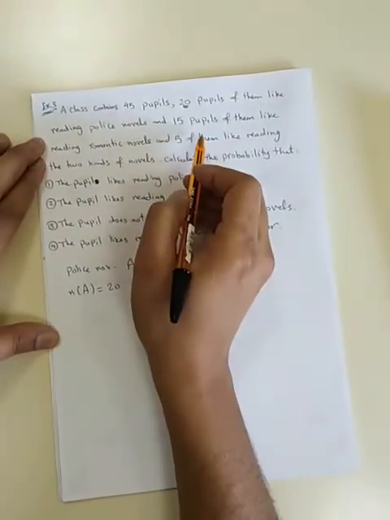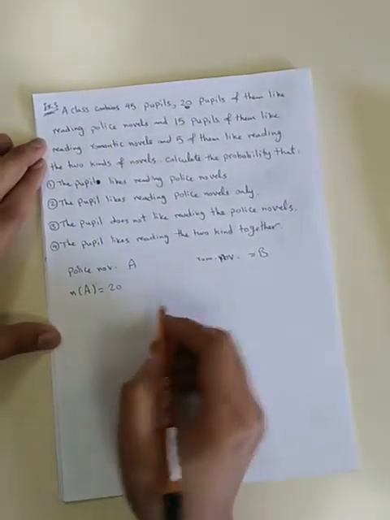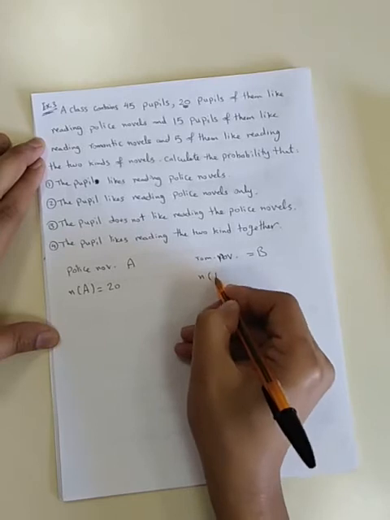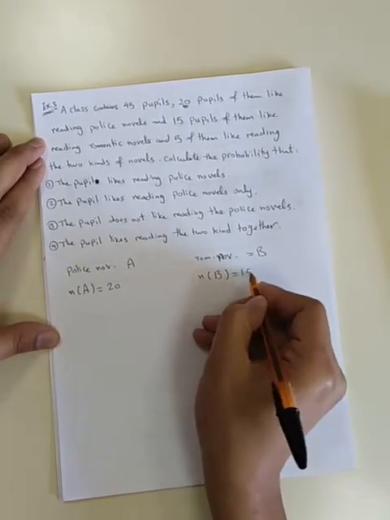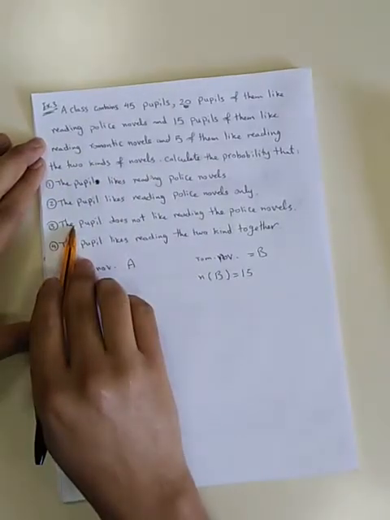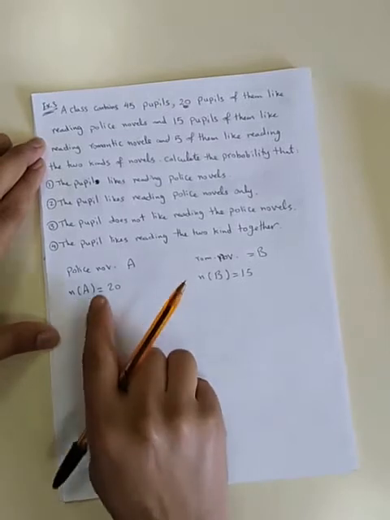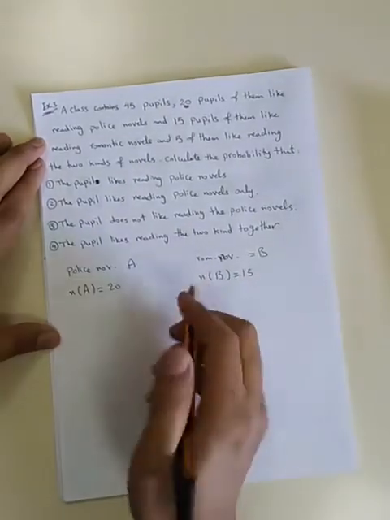The number of B is 15, and 5 of them like reading the 2 kinds, police and romantic.